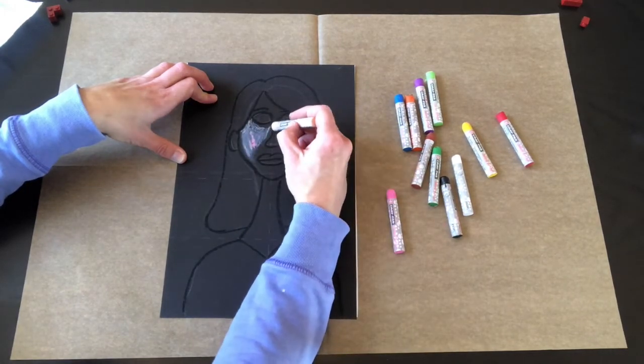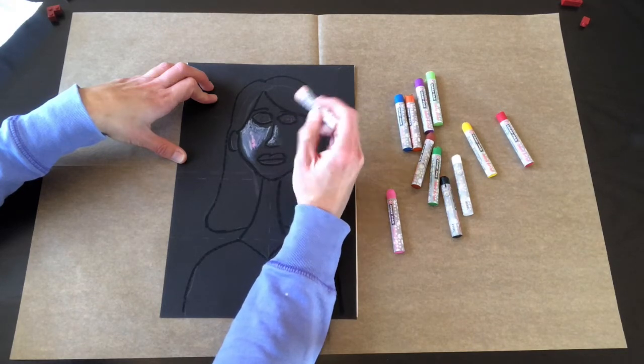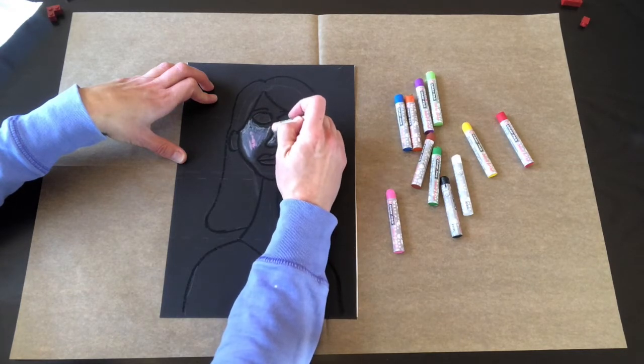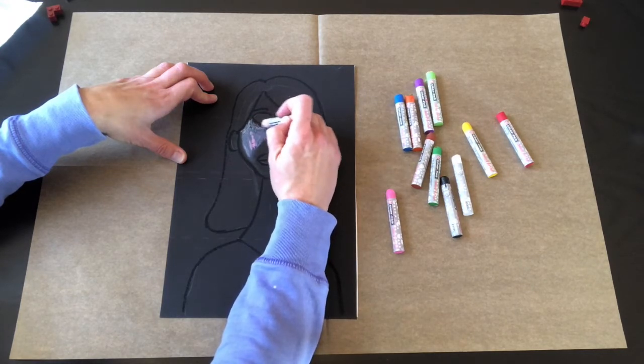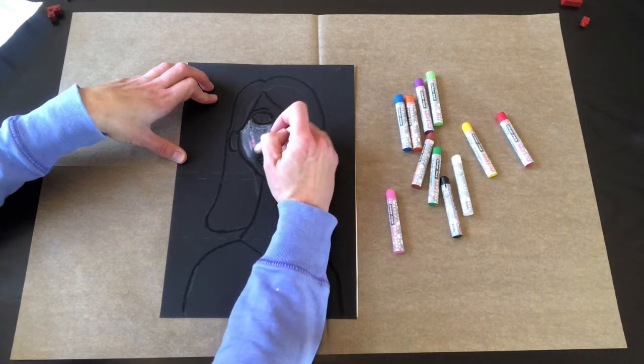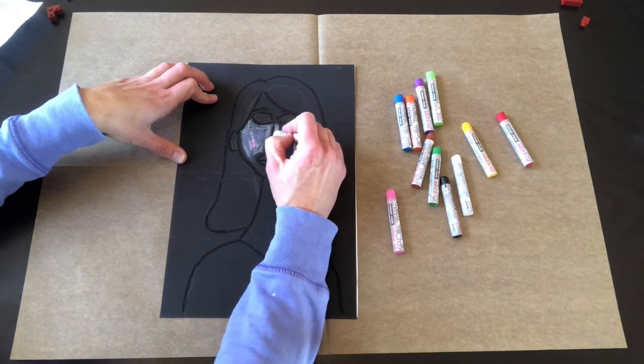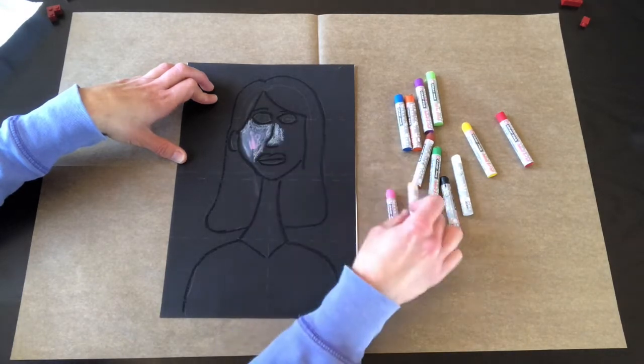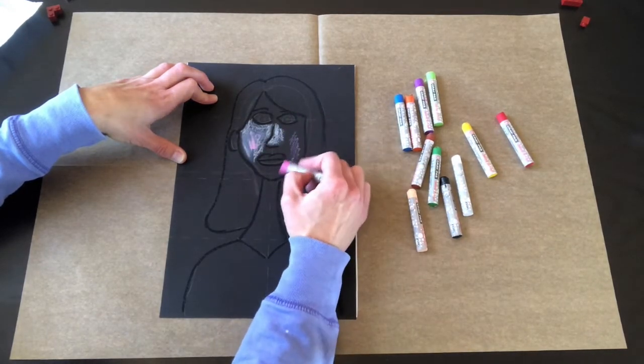When I'm going over the line of my nose, I'm careful to go around the side of it, but I want to be really careful not to blend over it, otherwise I'll end up with just a big black smudge. A little lighter pink. And I can go over with some peach. Just kind of blend, find out what colors I like.